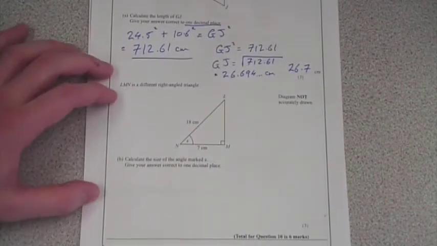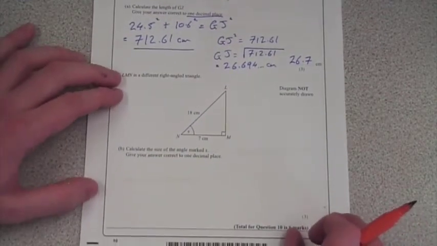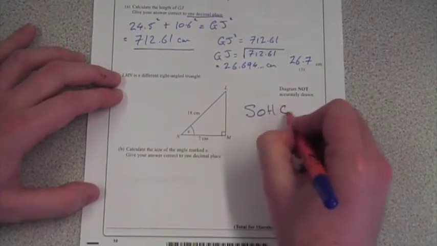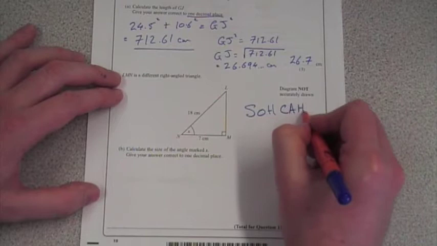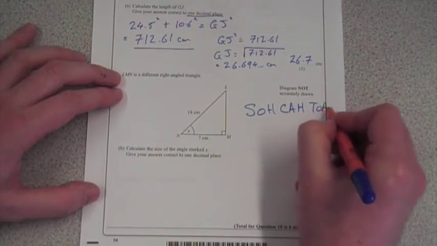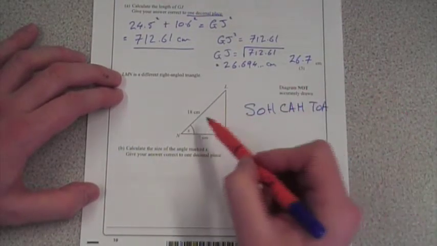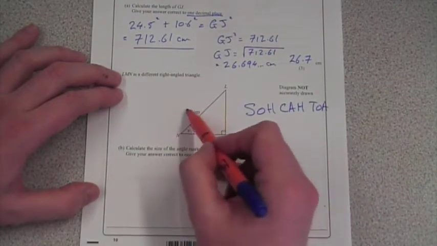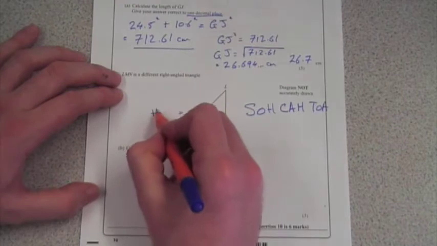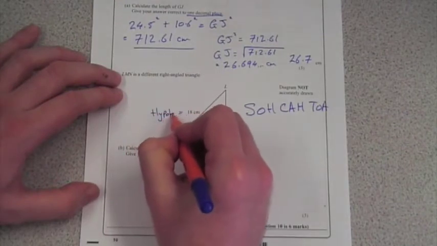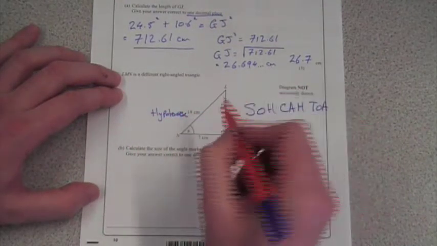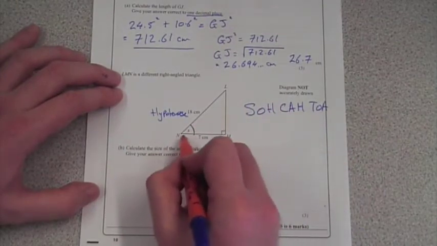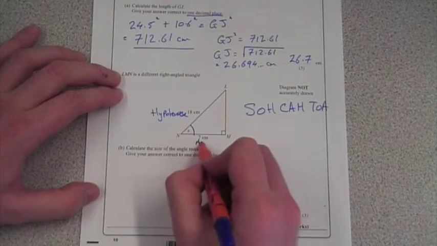Our next part uses our knowledge of SOHCAHTOA. We know that in this right angle triangle, this side here is our hypotenuse. And we're looking for this angle here, x. So we know straight away that this side here is the adjacent side.